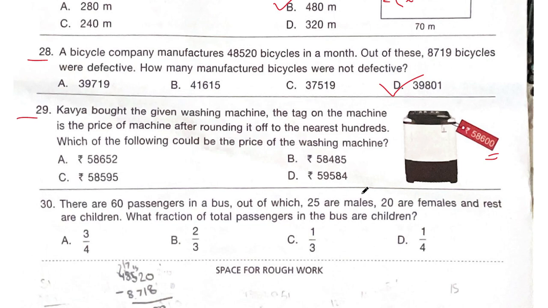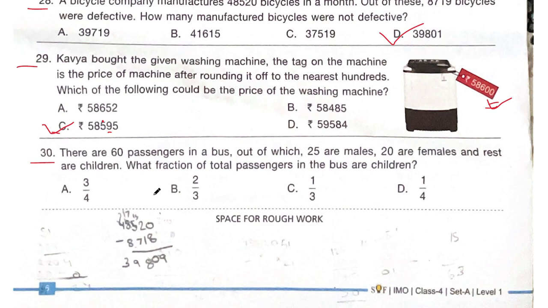So we need to check all the options. Option C here is 58,595. When we round this number off to the nearest hundreds, we need to check the tens place, which is 9, more than 5. So it would be 58,600, because we'll add 1 to the hundreds place. So it will become 58,600, which is the cost shown. So we need to choose this option.